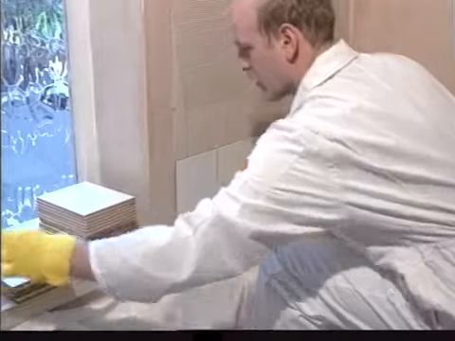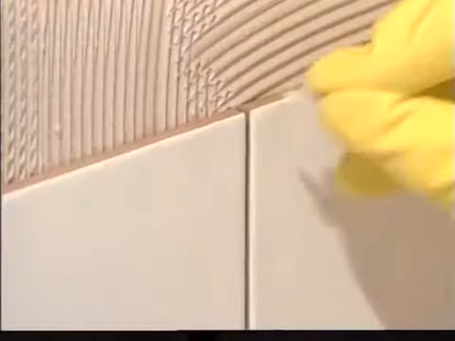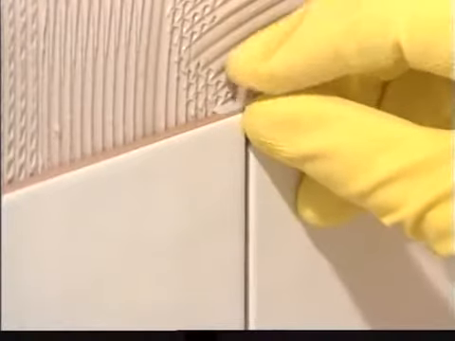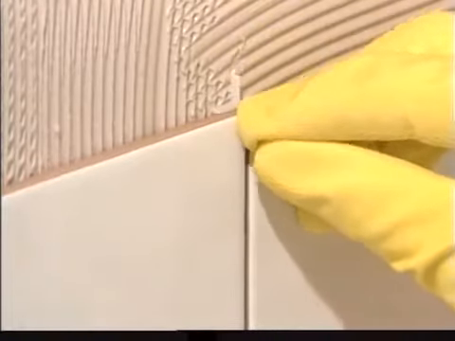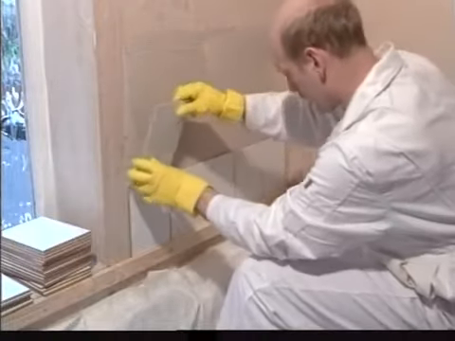The spacers will give you uniform joints throughout. Continue to tile along the horizontal line, spacing as necessary.